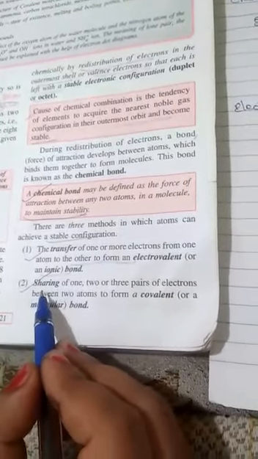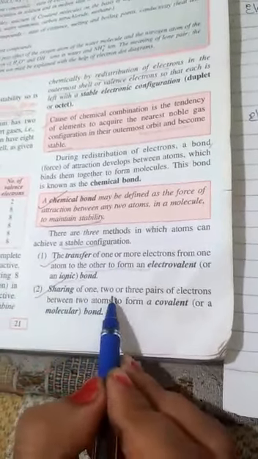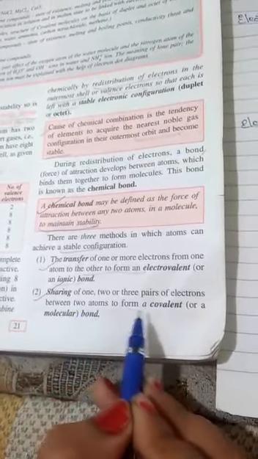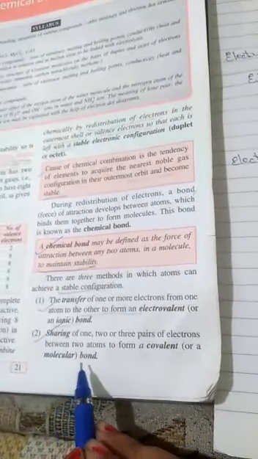Second, the sharing of one, two or three pairs of electrons between two atoms to form a covalent or a molecular bond. A covalent bond is also called a molecular bond. It is formed by the sharing of electrons.